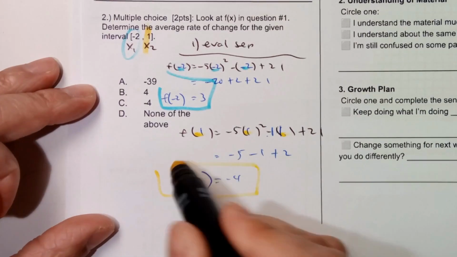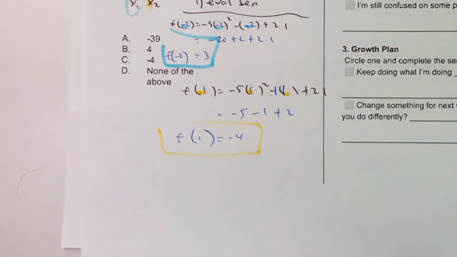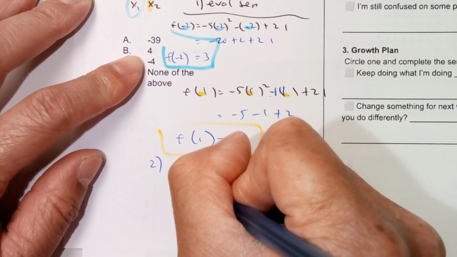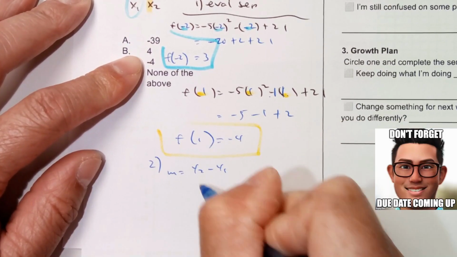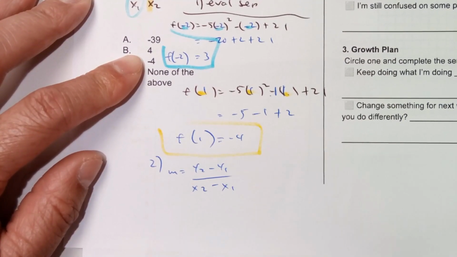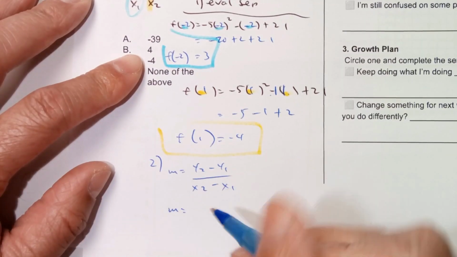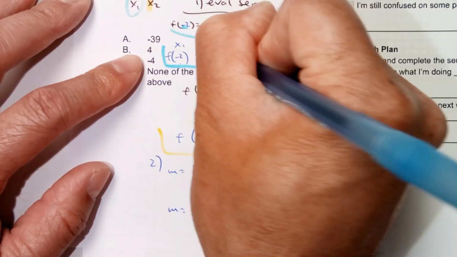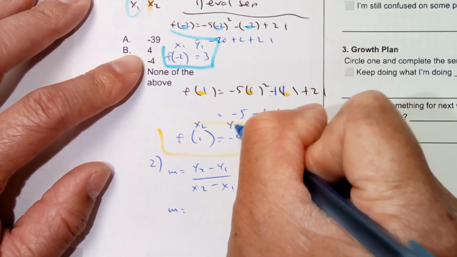Okay, then I'm just going to take it and now find my formula. Earlier this week we learned that you can switch these around. So this is my x1 value, y1, this is x2, y2. So I have -4.